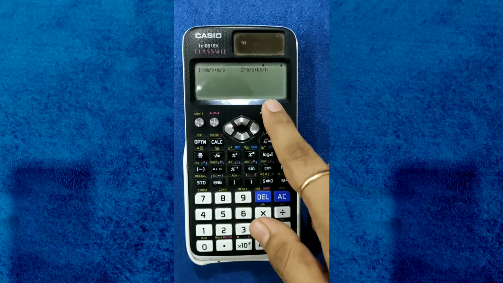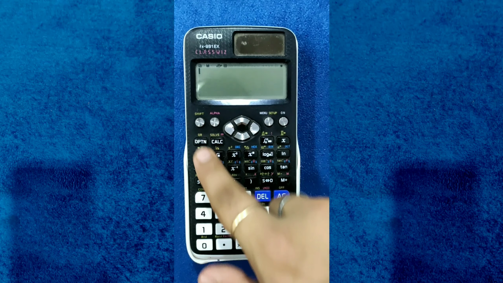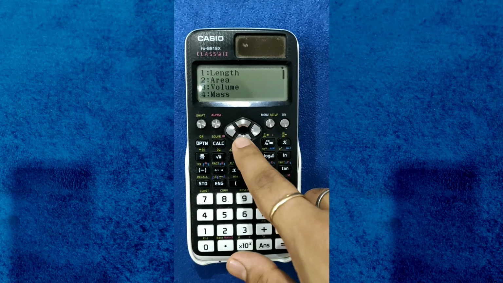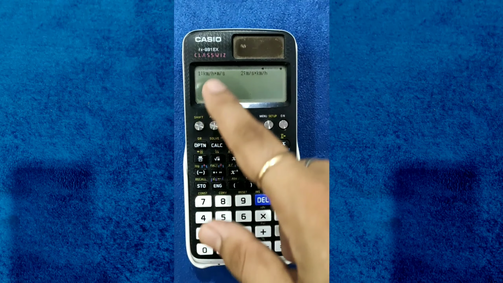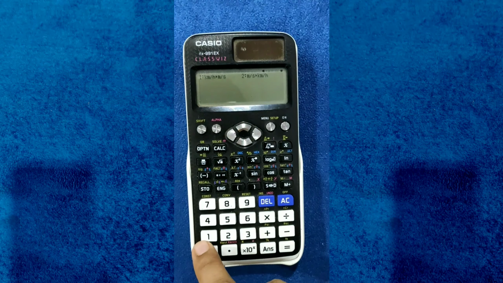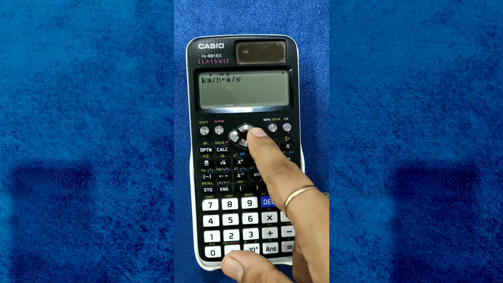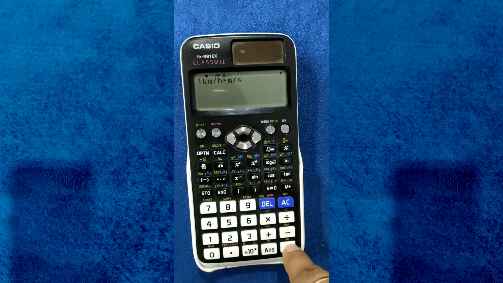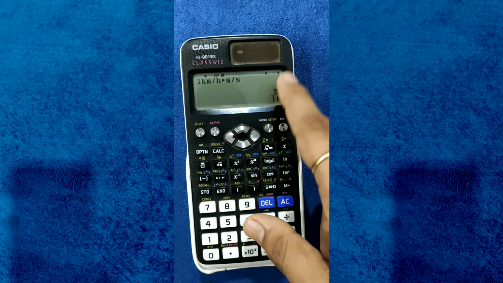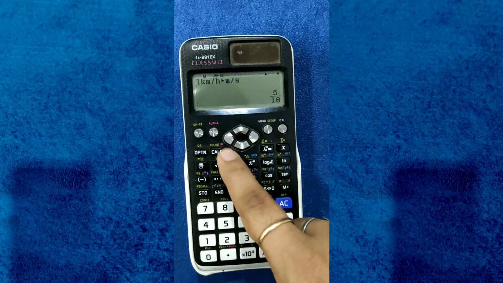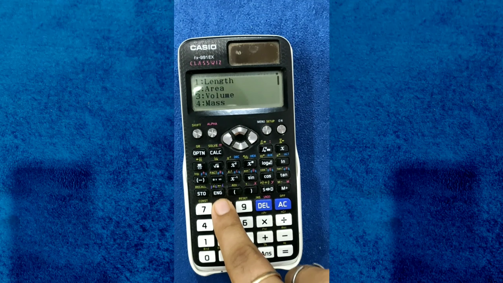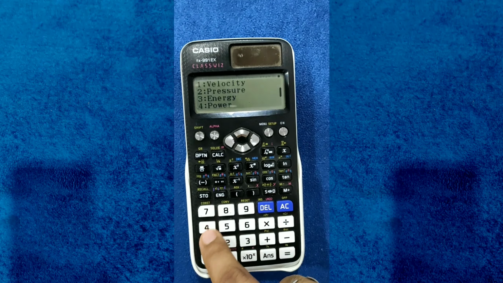So the first thing you need to do is you need to activate the conversion function. Shift, press 8, go to velocity. Just select your unit from kilometer to meter per second or meter per second to kilometer per hour. You can see 1 km per hour is equal to 5 by 18. Or you can go the reverse.